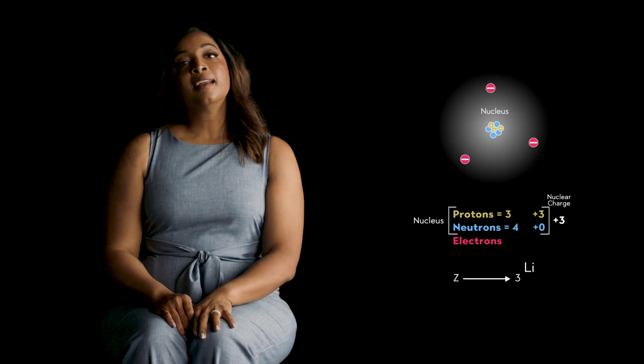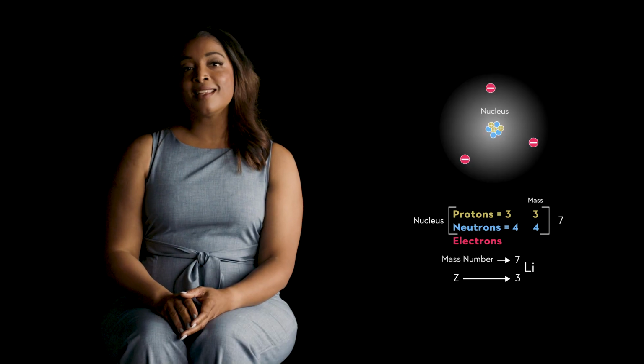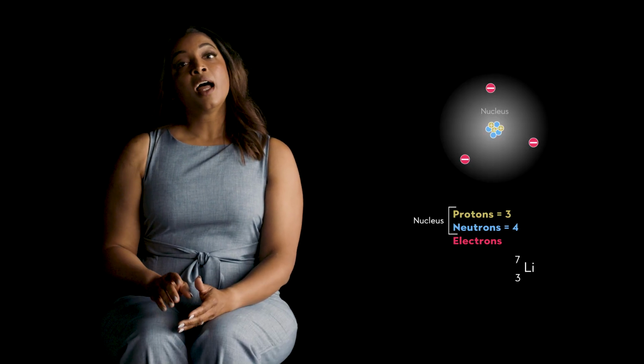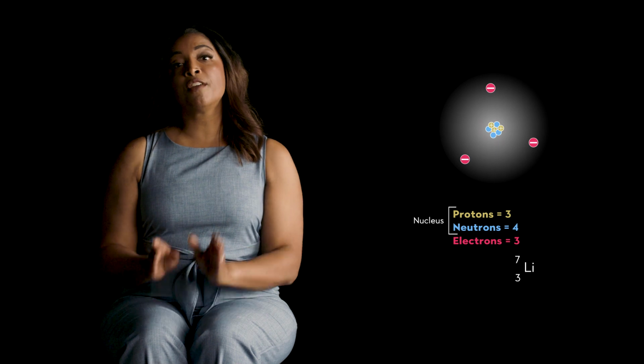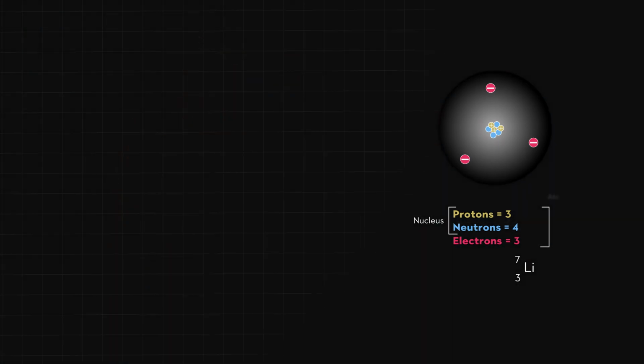The proton and the neutron have nearly equal masses, so the mass of this nucleus is related to the total number of protons and neutrons, or 7. We call this the mass number. Electrons have a charge of -1. So if I surround this nucleus with 3 electrons, the net total charge on the atom is 0. We say the atom is electrically neutral.